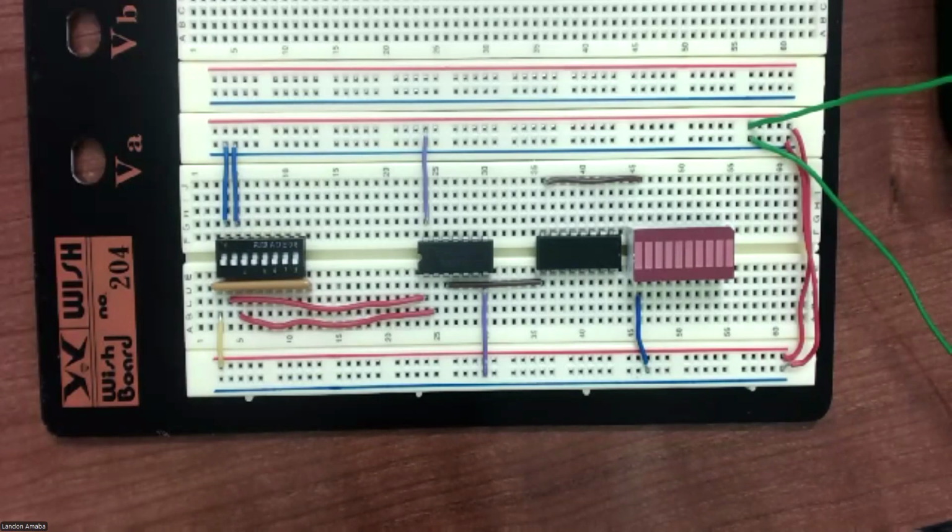So here I went ahead and set up a breadboard with what you would typically see with a switch and LED circuit. I'll go ahead and point out the main components that you should be able to replicate when you come to lab and when you take your lab quiz.